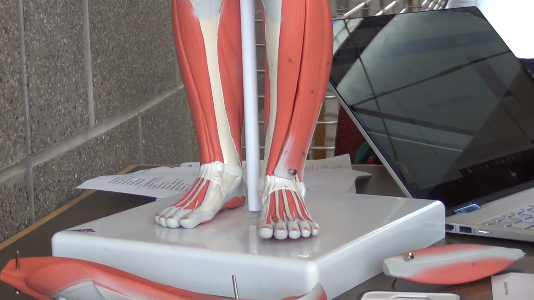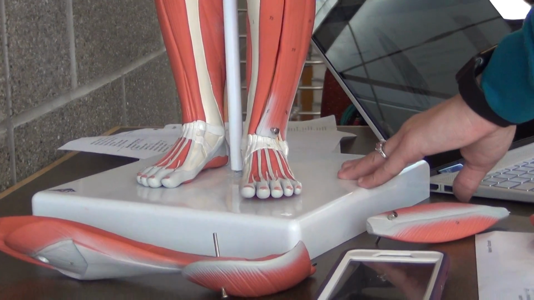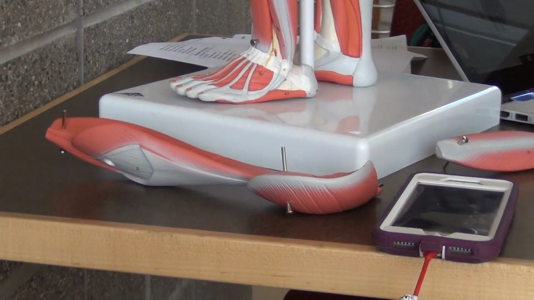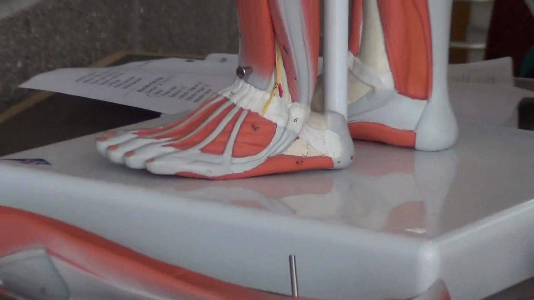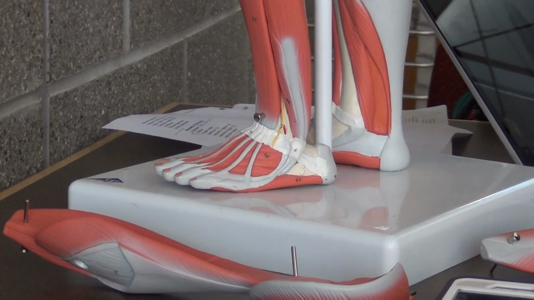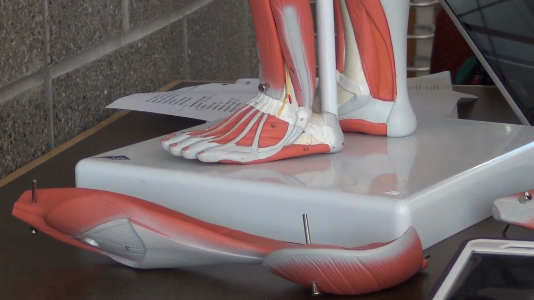We have the abductor digiti minimi, which is 47. Right here. The origin is the calcaneal tuberosity, and the insertion is the lateral side of the little toe's proximal phalanx, and the action is it abducts and flexes the little toe.